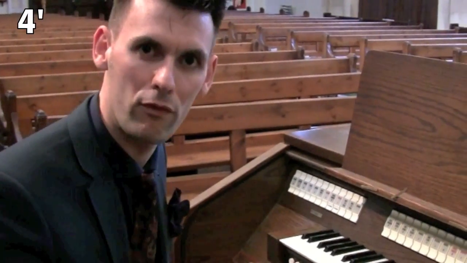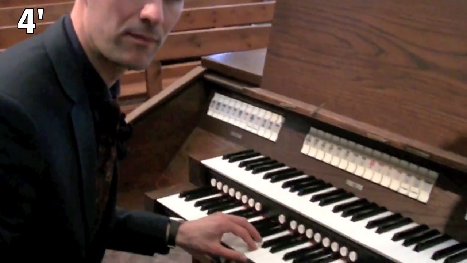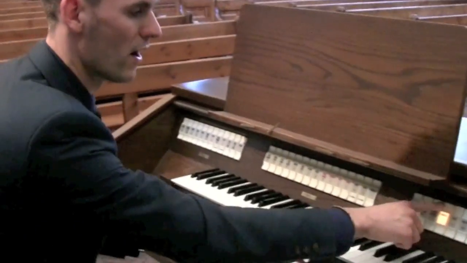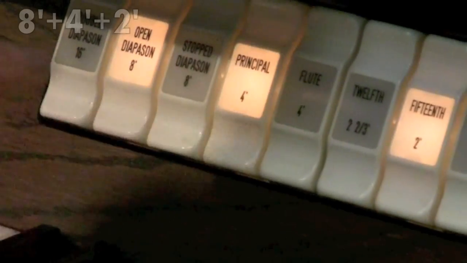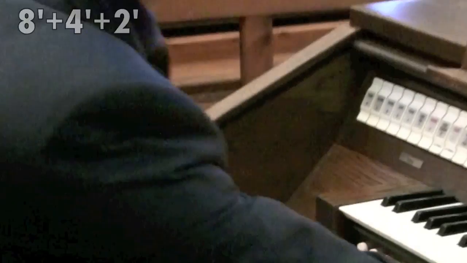If I halve that and select a 4-foot pipe, it sounds like this, an octave above. And if I halve that and select a 2-foot pipe, it sounds another octave above. So you get 3 different pipes creating 3 different pitches by playing one key.